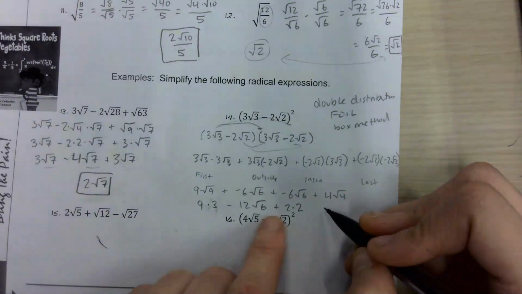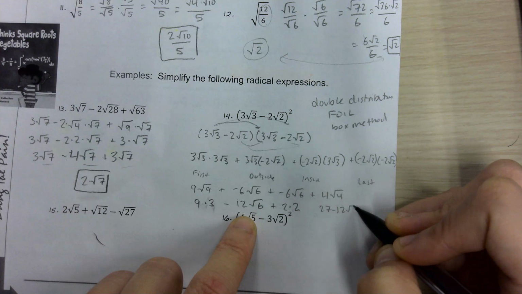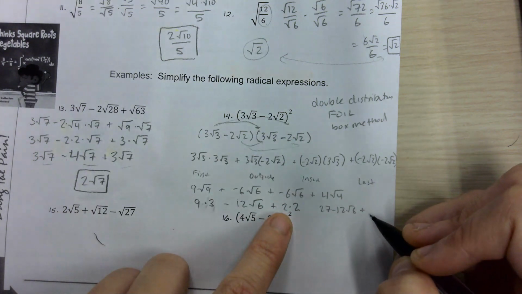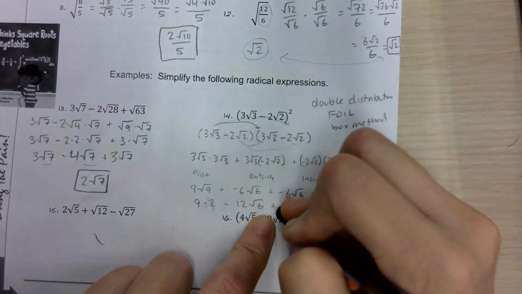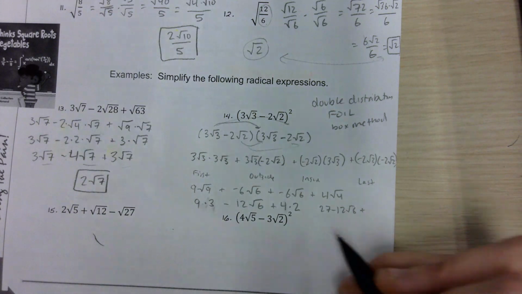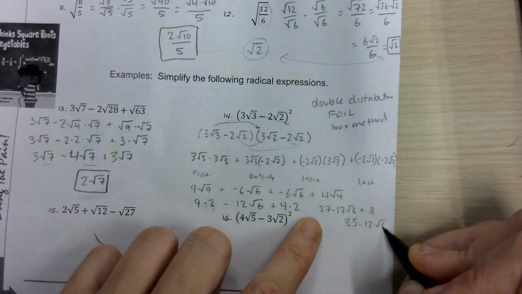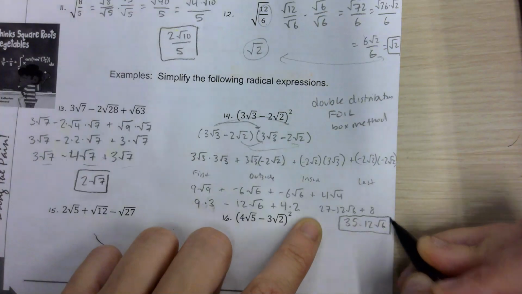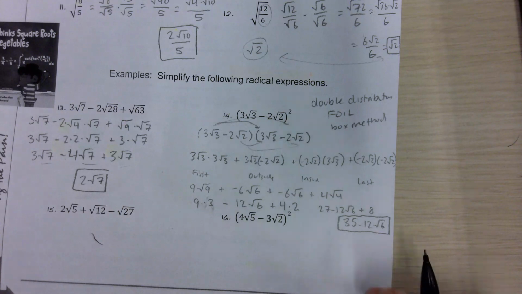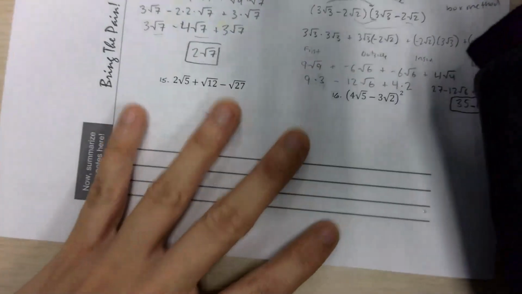All right, so almost done. 9 times 3 is 27, minus 12 root 6, plus, sorry, this is a 4. Ooh, these are really easy to mess up, so be careful. 4 times 2 is 8, so we get 35 minus 12 root 6. So you got to be really careful as these problems are getting larger and larger and easier to mess up. Okay.